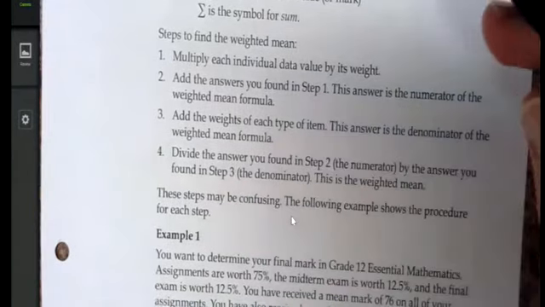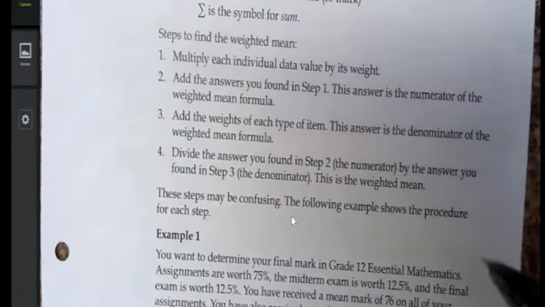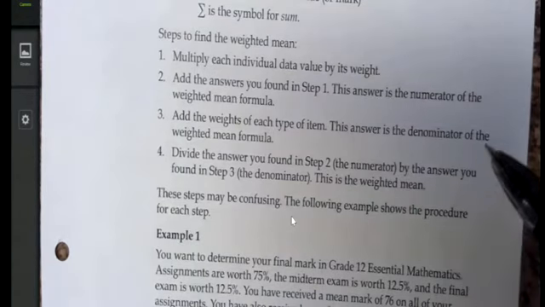Multiply each individual data by its weight. So for example, in the example we just looked at, assignments are worth 5%. So you would take the average mark of all the assignments and multiply them by 0.05. You would take the mark of the one test and multiply it by 0.20, and you would take the mark of the final exam and multiply it by 0.75. Multiply each individual data value by its weight. And we'll do an example in a second.